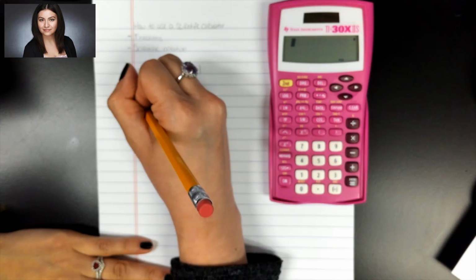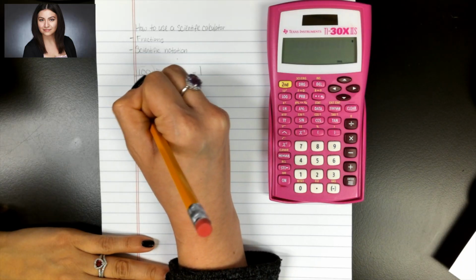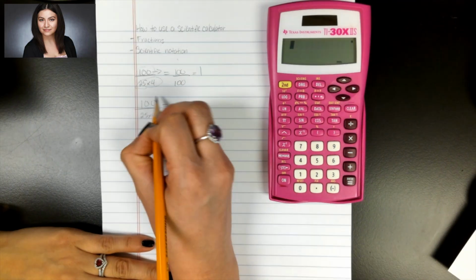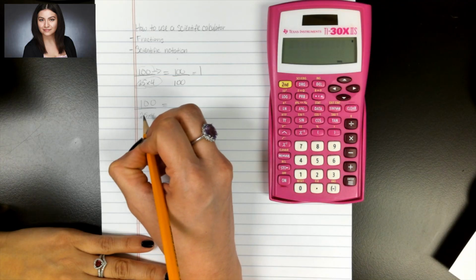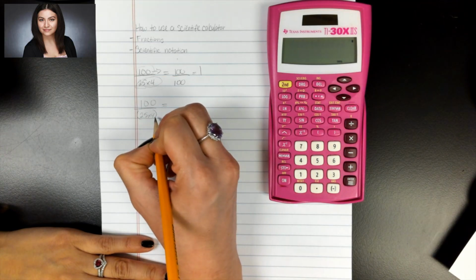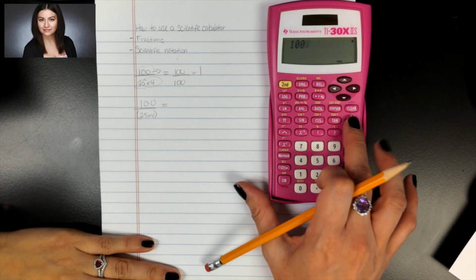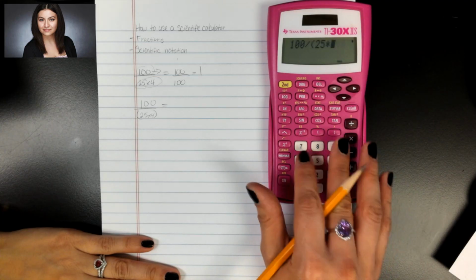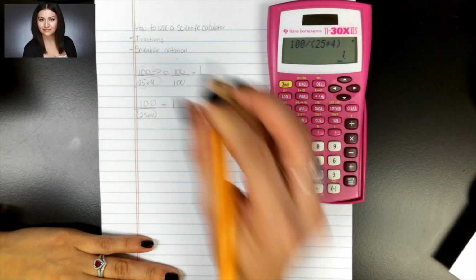Or, if you want to put it all in your calculator, since this is going to be multiplied first, we can leave that alone. And then the bottom part must be in parentheses. So you would say 100 divided by, open parentheses, 25 times 4. And that will also give you the correct answer.